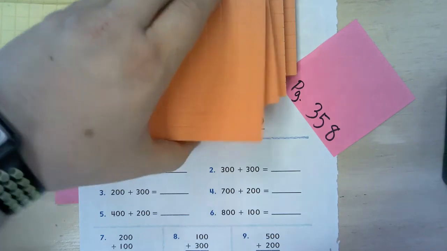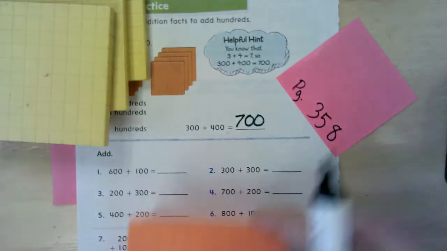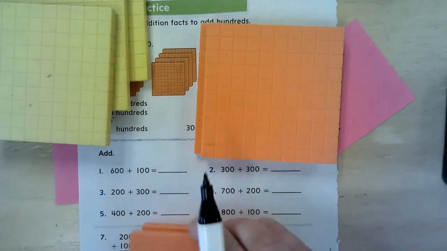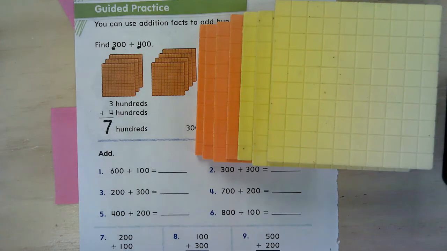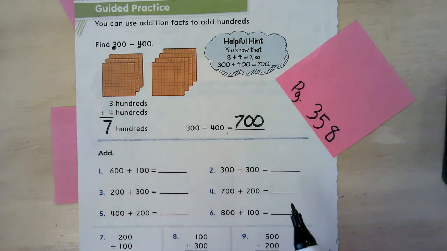And when I'm adding these together, I'm counting up how many there are all together. So I'm going to go ahead and just count them. 1, 2, 3, 4, 5, 6, 7. So I have 7 hundreds. All right, 700. And the way I write that is 7 with 2 zeros.